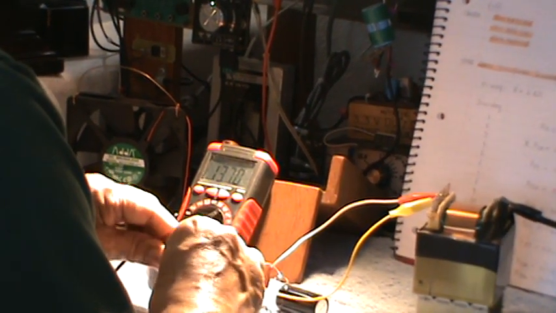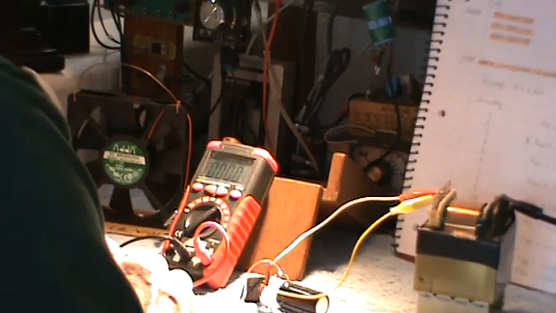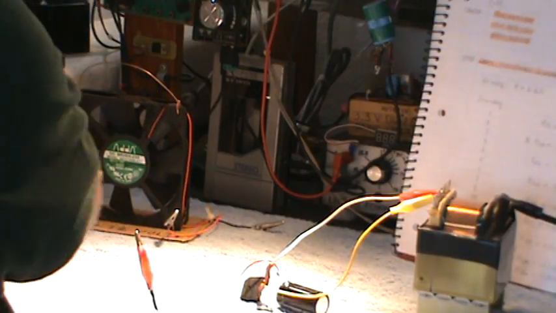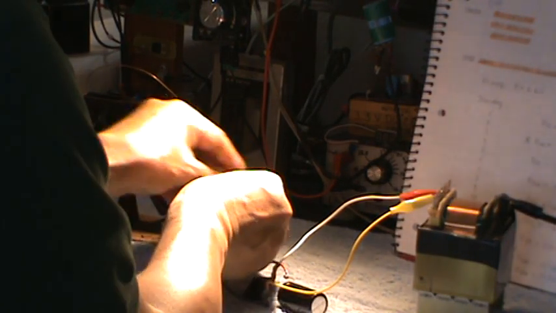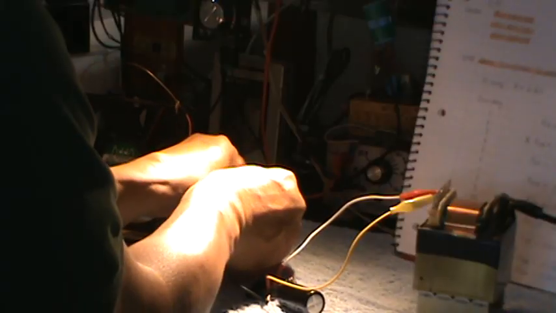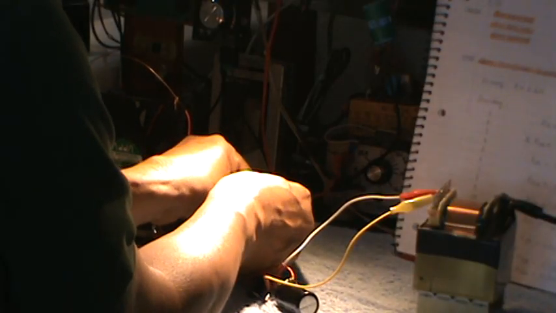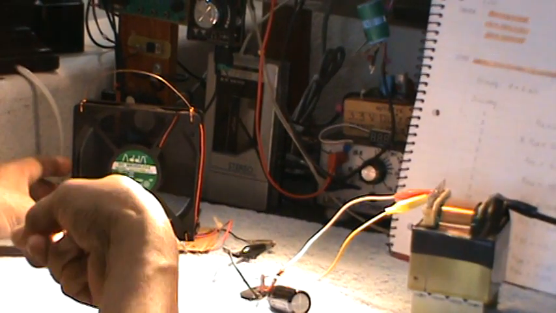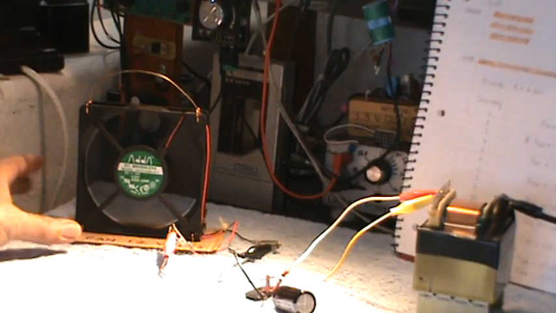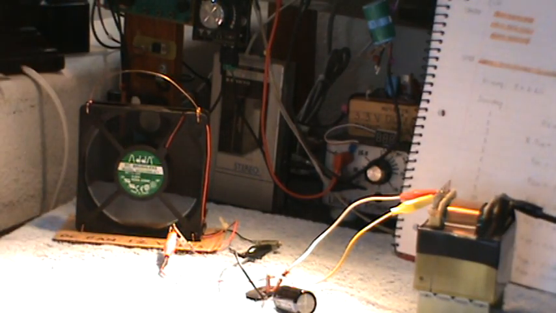So I will try to remove this one. Okay. I will connect the plus side to the plus terminal of the electric fan, the negative terminal to the negative terminal of the electric fan. Right? Then I will try to plug in this one. So it works. Okay? It works.